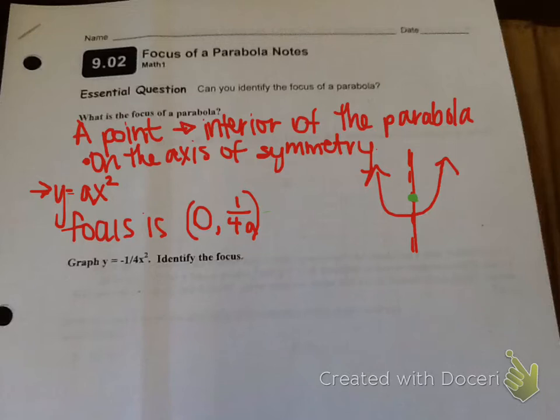So if we take a look at our example, we're graphing y equals negative 1/4 x squared, which I would do on my calculator, and then look at the table to make your xy chart. -4, -4, -2, -1, 0, 0, 2, -1, 4, -4 would be good points to look at.